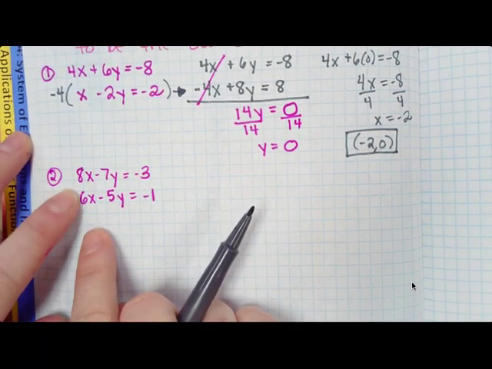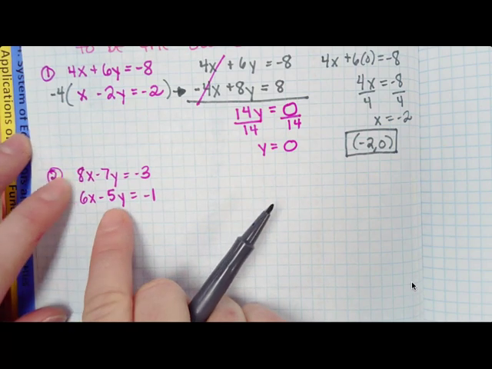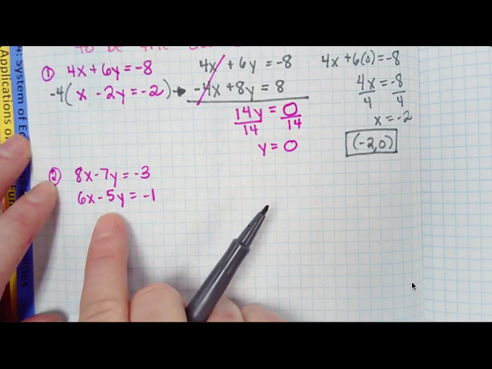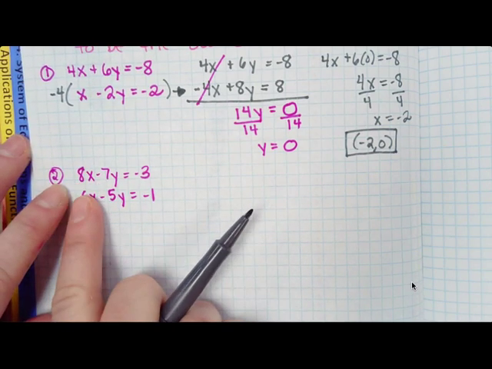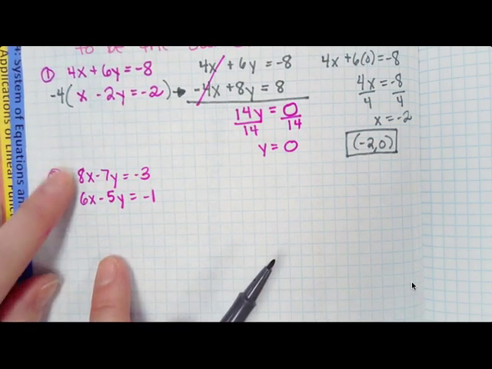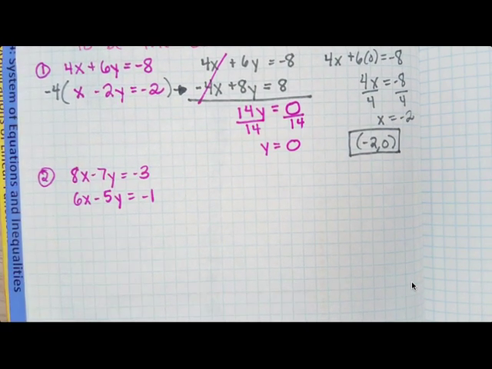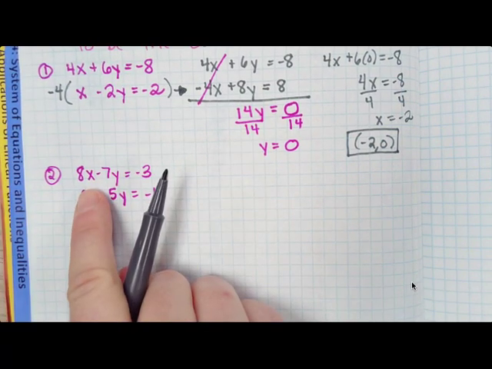We have an 8 and a 6x. Can that easily change to be the same? No. What about -7 and -5? No. So what this means is I'm going to have to find something that can change both of these. You can't add. You can only multiply.